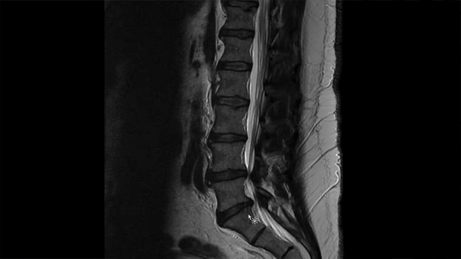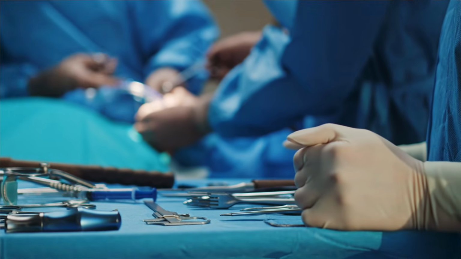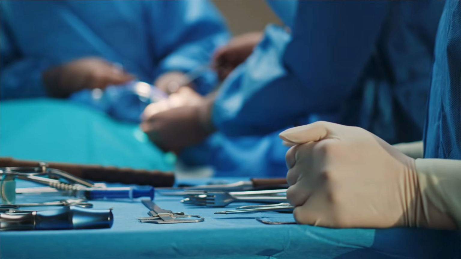If there's significant weakness with the nerve compression and there's concern for nerve damage, often we'll send the patient to see neurosurgery so they can decompress that nerve and prevent or minimize long-term nerve damage.